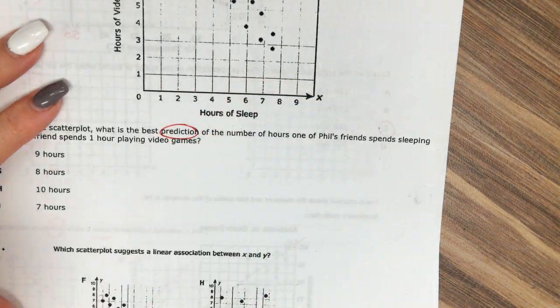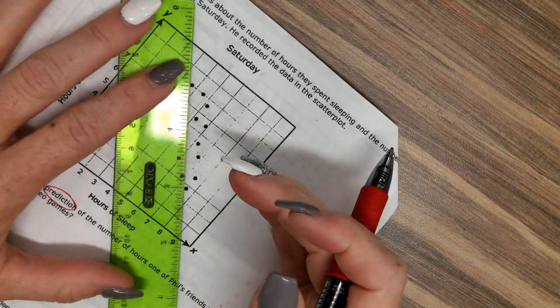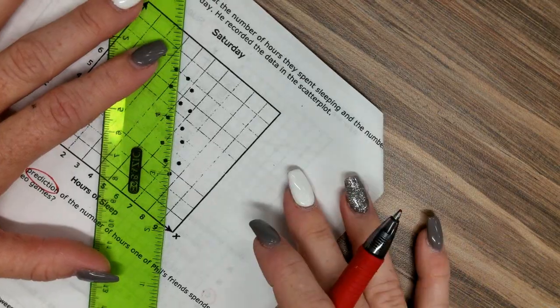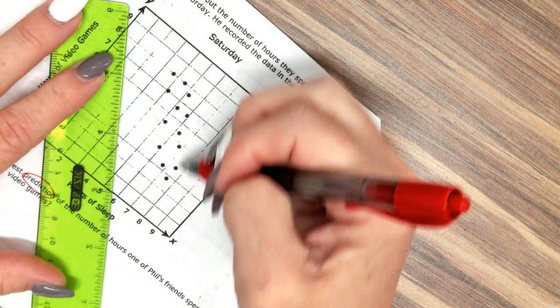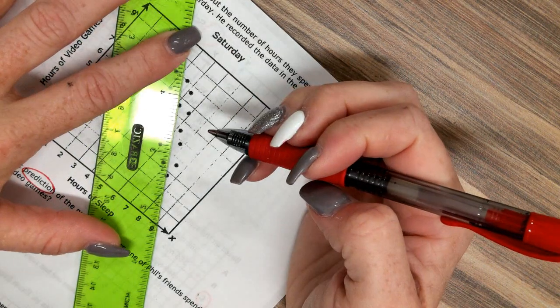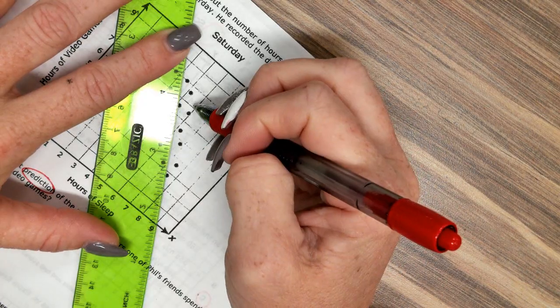Number 7, are we predicting? Yes, so what am I going to draw? A trend line. And you want the trend line to go through the whole graph. Don't just draw it right here. So again, I want it in the middle of the dots. I want just as many above as below, like that.